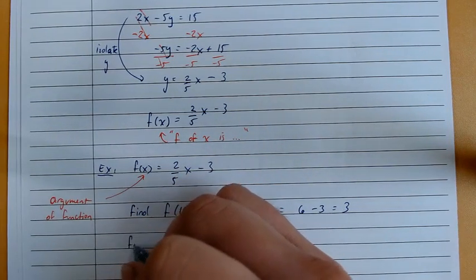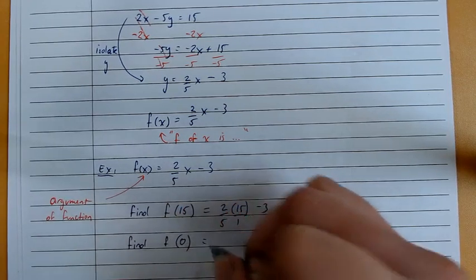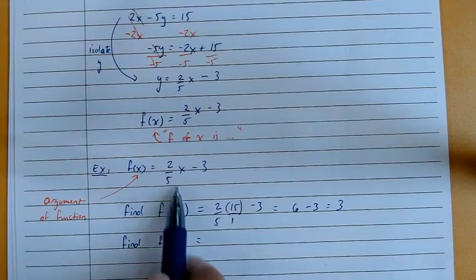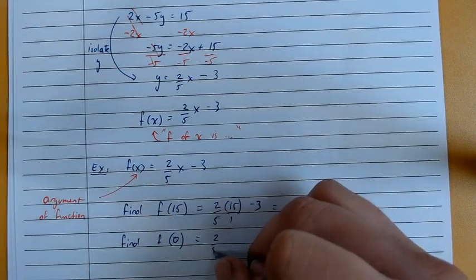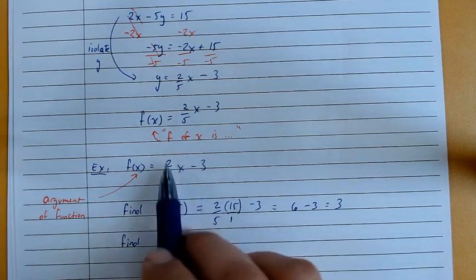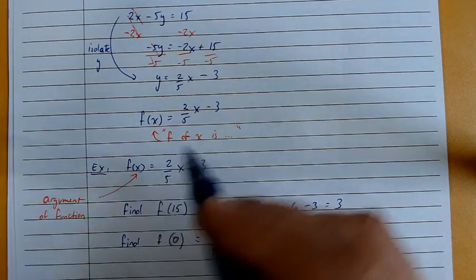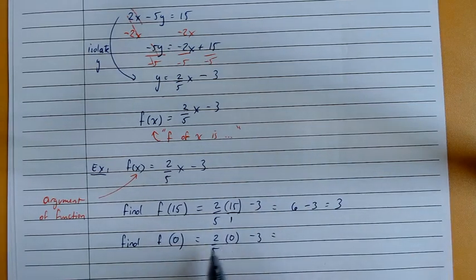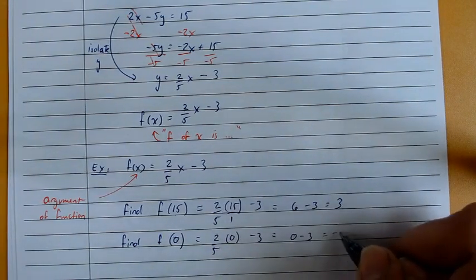We could do that for any other number we like. Let's say we're going to find f of 0, for example. Well, then again, the argument is 0 here, which means that x got replaced with a 0, which means this x should also be replaced by a 0. Whatever the argument is, that's the value of your variable in your equation. Once the argument is replaced with a number, that's telling you that variable is getting replaced by that particular number. And now we simplify. Anything times 0 is 0, minus 3 is negative 3.